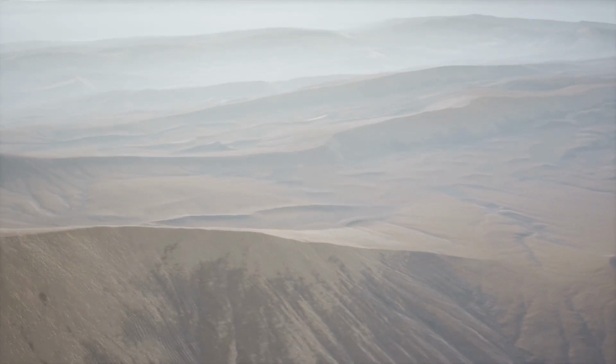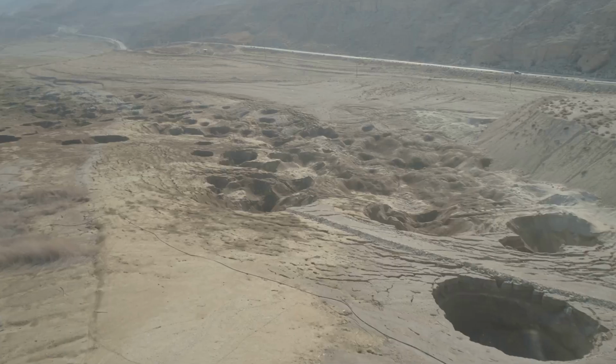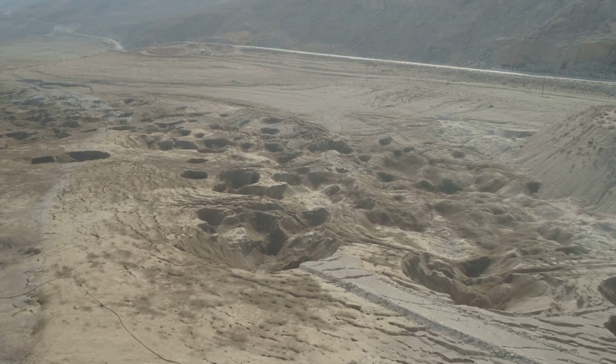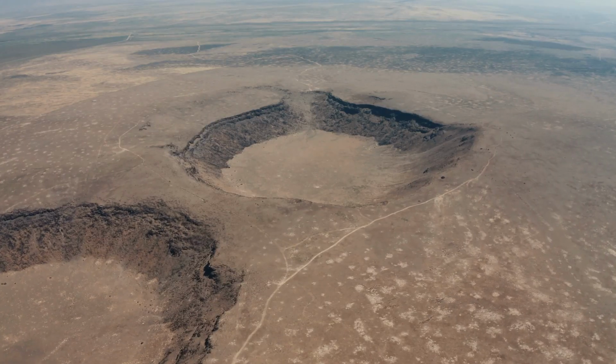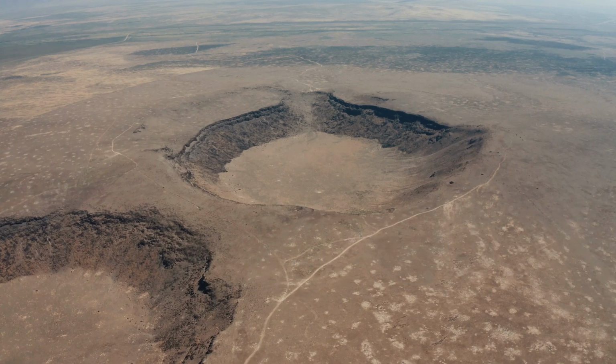Next up is the Qattara Depression in Egypt. Now this one is technically a massive sink-like land depression, rather than a sudden collapse. It's over 80 kilometers wide and was created by salt weathering and wind erosion over millions of years. It's just so huge and gradual that it's not really dangerous. It's more of a geographic feature than anything else.